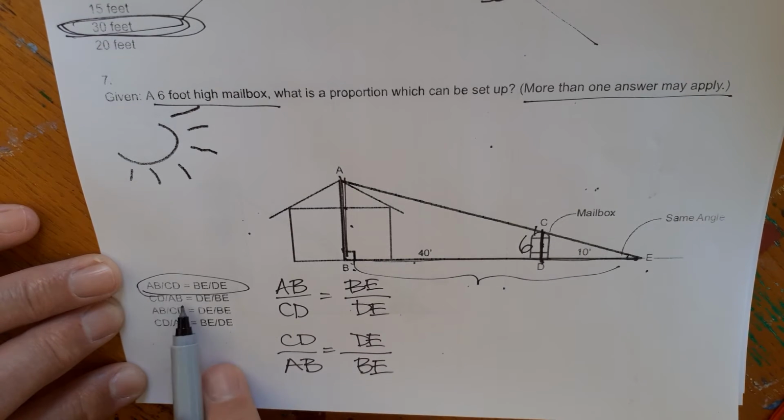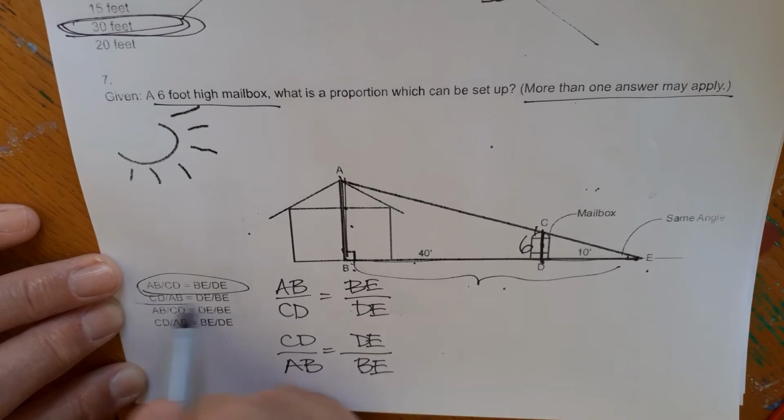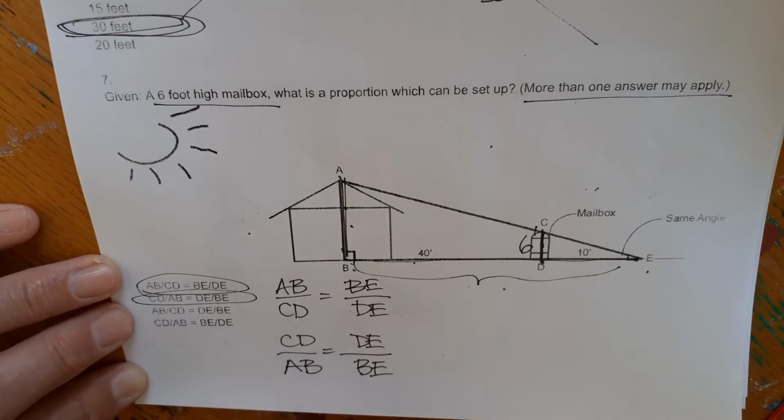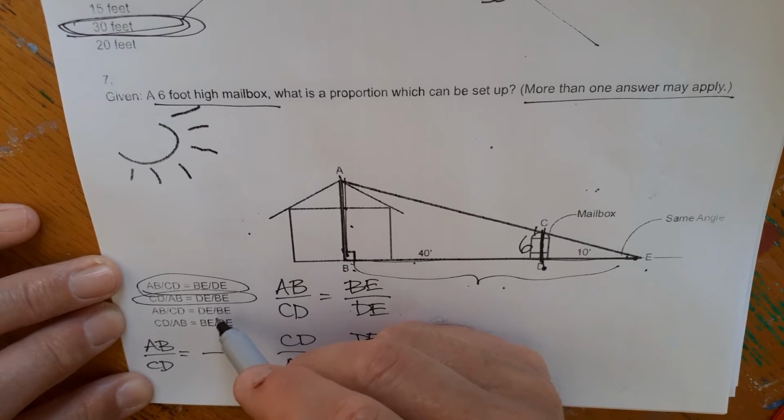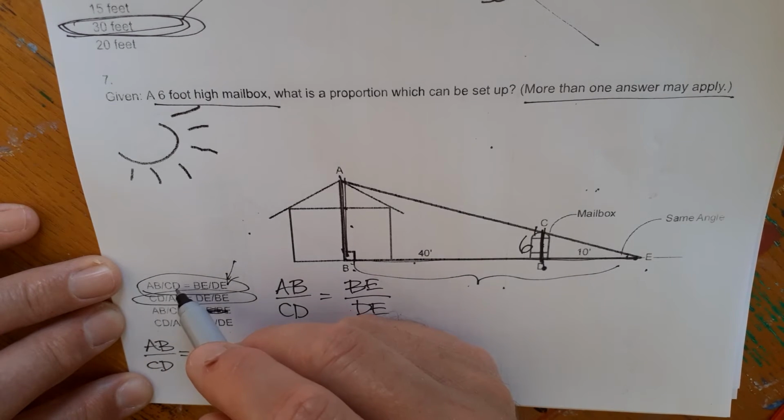Okay, is that this one? CD over AB equals DE over AB. That one's correct. How about this AB over CD? AB over CD equals what? No, this one can't be, this is upside down. This can't be true. It would be like this one if we went AB over CD.